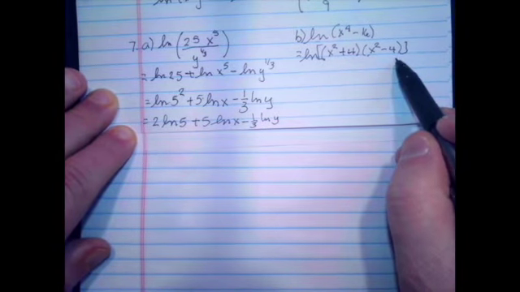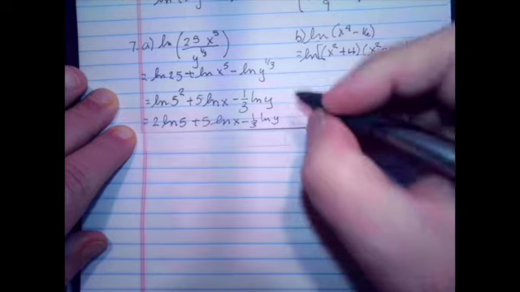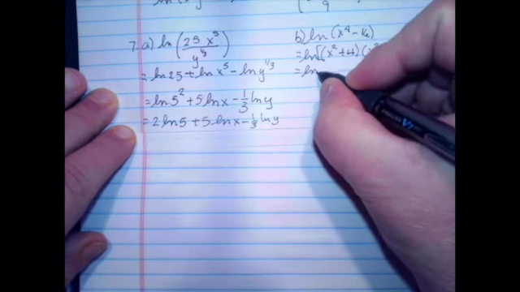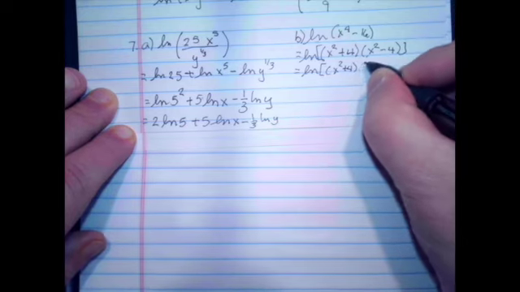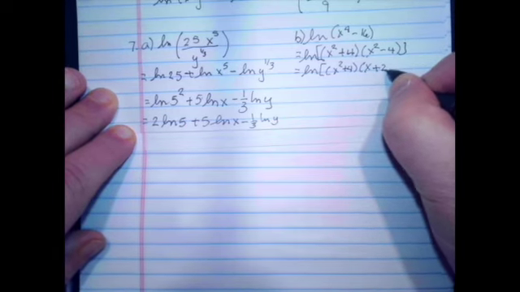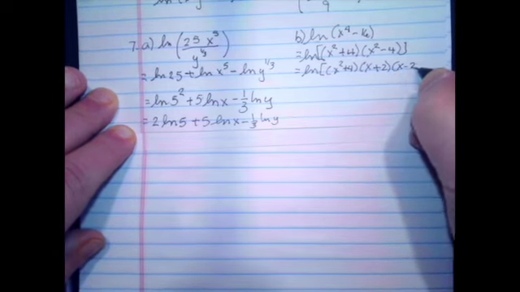Now x squared minus 4 is also a difference of 2 squares, and it can be written as x plus 2 times x minus 2.